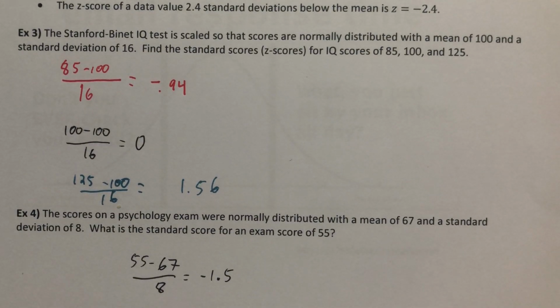All right, we have a psychology test. The scores are normally distributed. The average was 65. Standard deviation was 8. What's our z-score for 55? So 55 minus 65 is negative 10. You are below the average, so it's going to be a negative score. Divided by 8, negative 10 divided by 8 is negative 1.25.